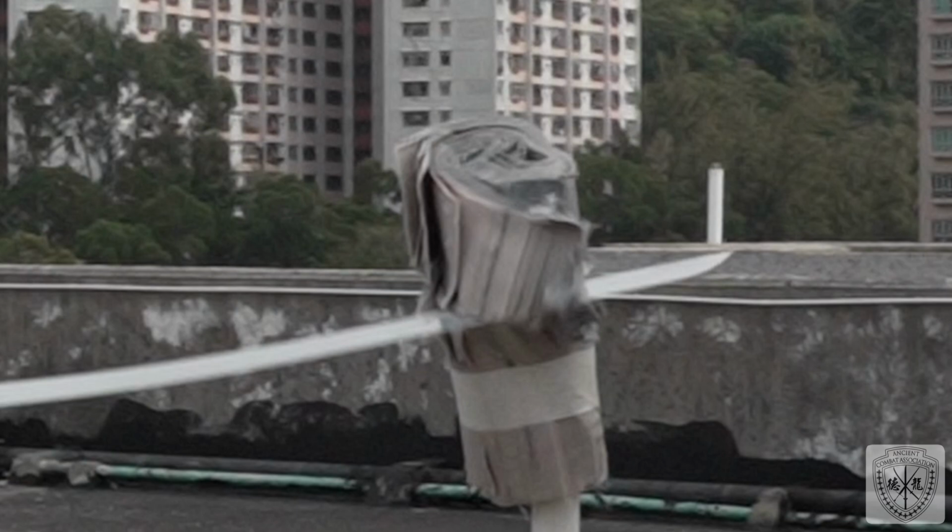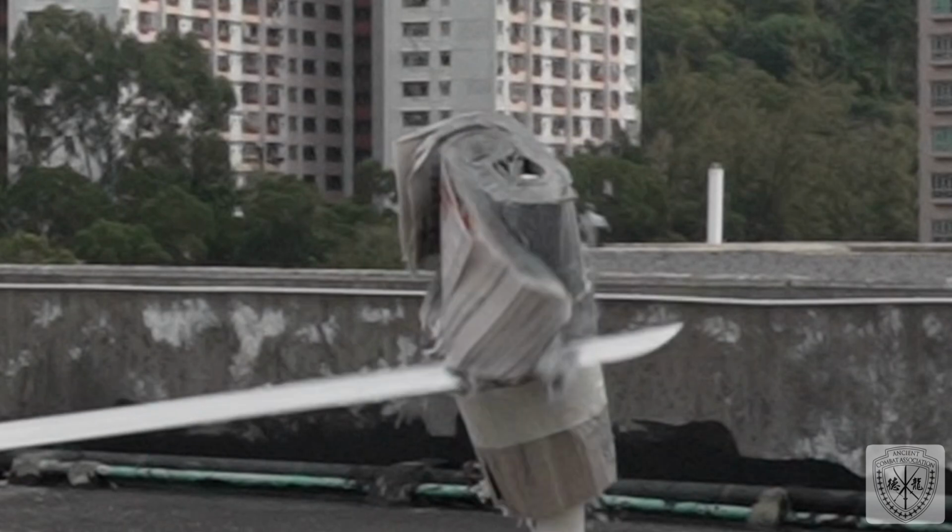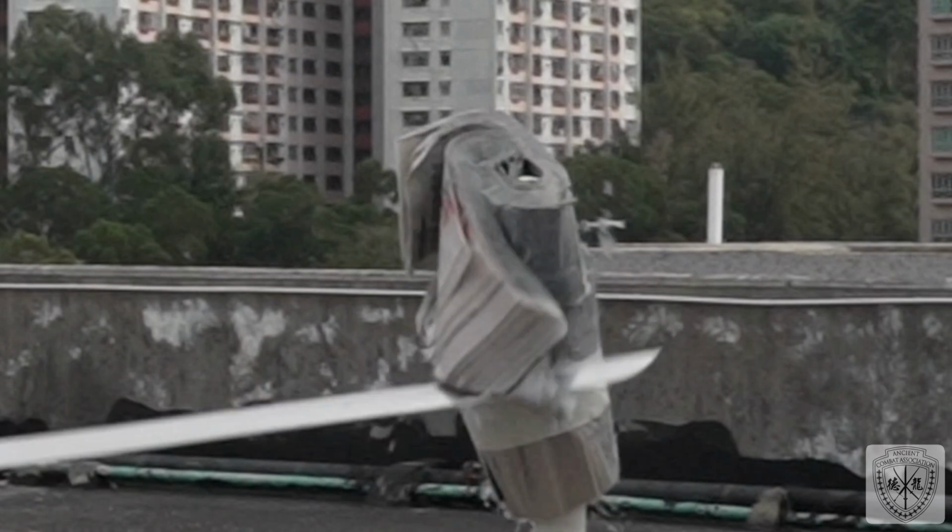Fourth frame, it drags something out and the blade seems to go through most of the target, but the target deformed. Fifth frame, still not completely through. Sixth frame, not yet. Seventh frame, okay, it's cut through the outer layer of the newspaper. Eighth frame, it emerges out of the target.